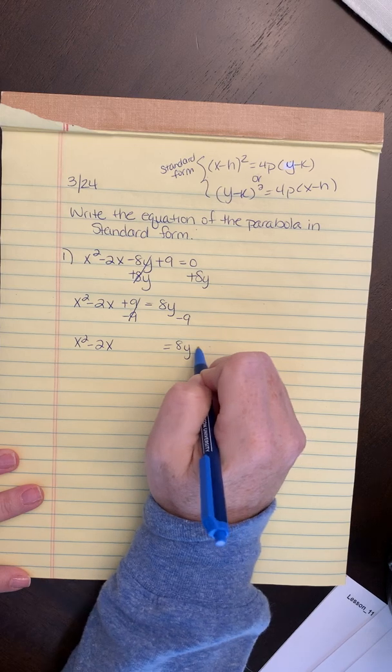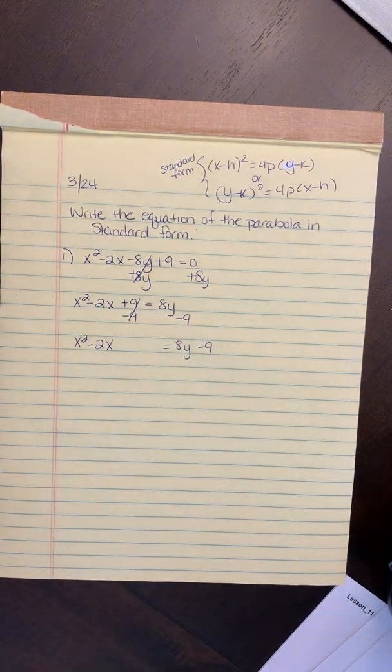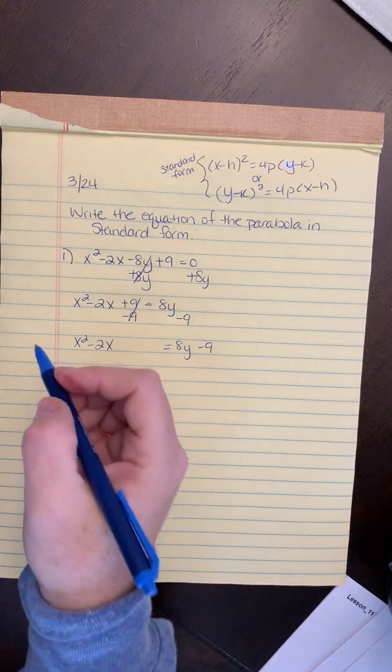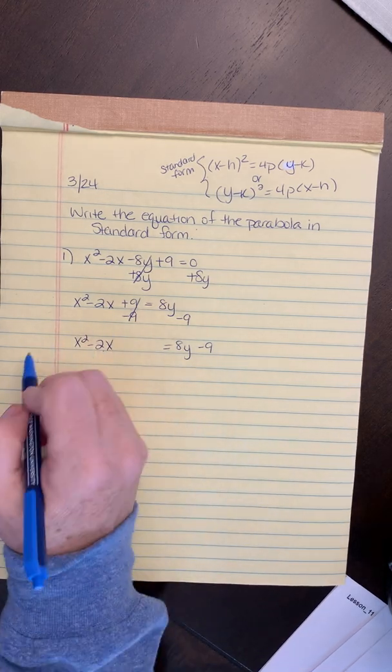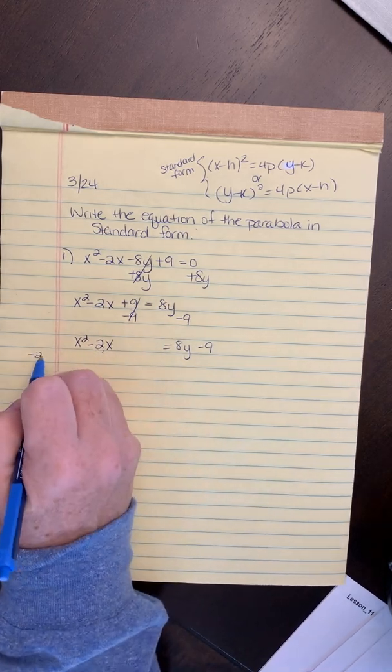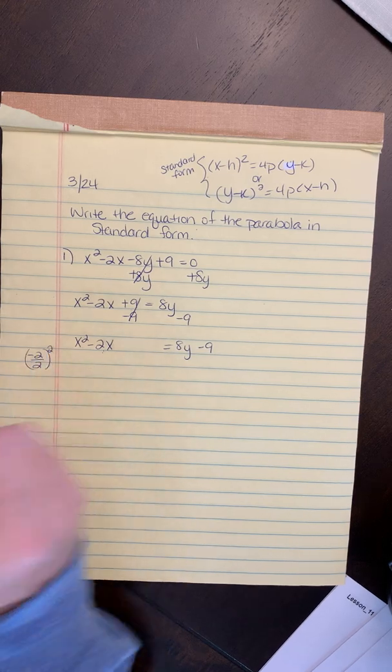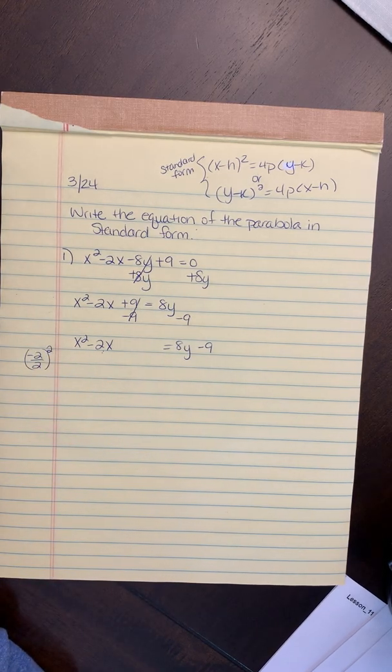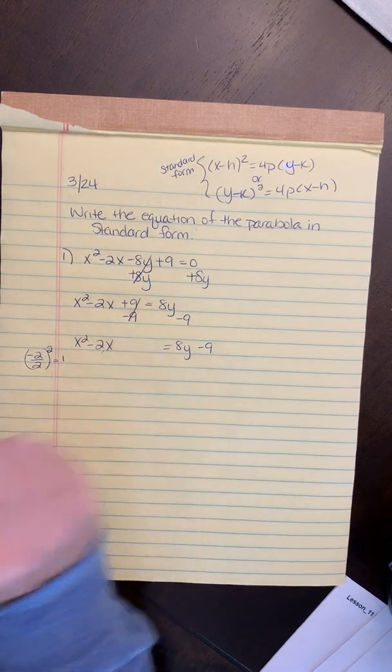Because this should start to remind you, hopefully, of completing the square. Remember when we did completing the square, we took the b value, divided it by 2, and squared it. That magic number, we added it to both sides. So in this case, we get 1.